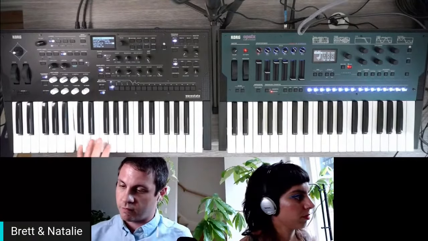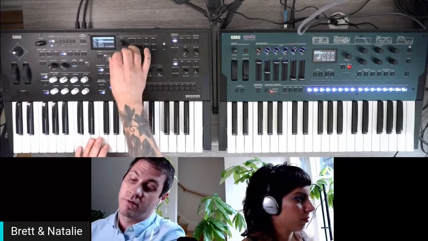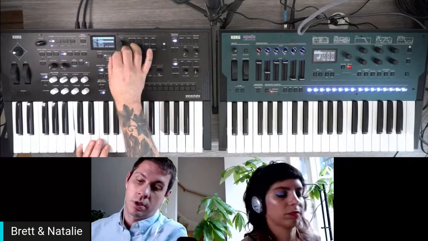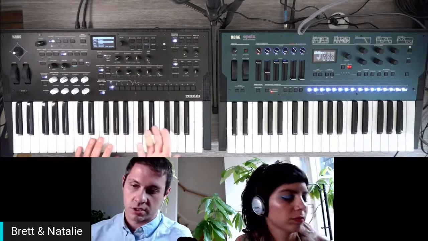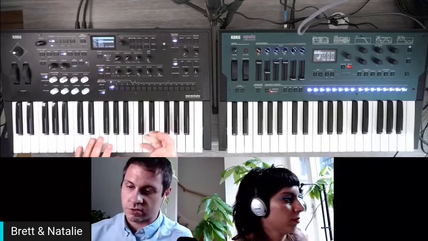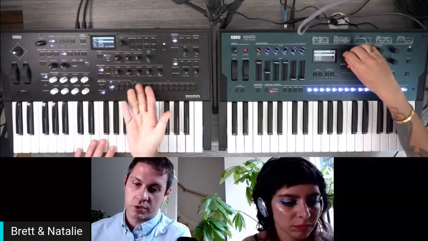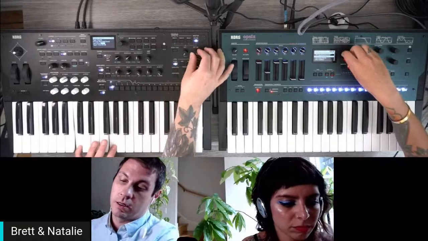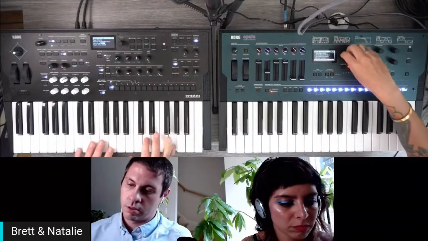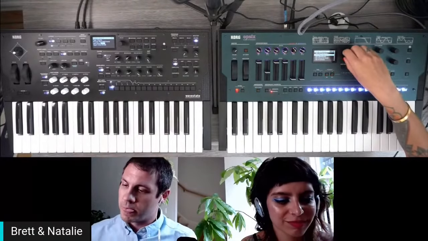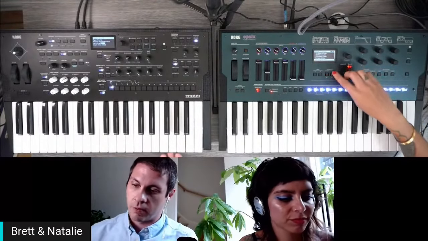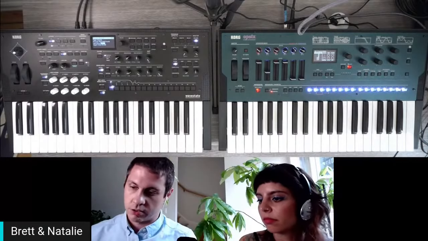What's really cool is that we have filter control, like you would expect on most any synthesizer. We have envelope control, and then we can add in effects. So we start with a sample that can be as complicated or simple as it wants.